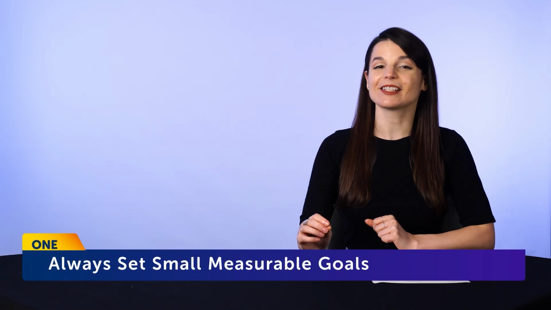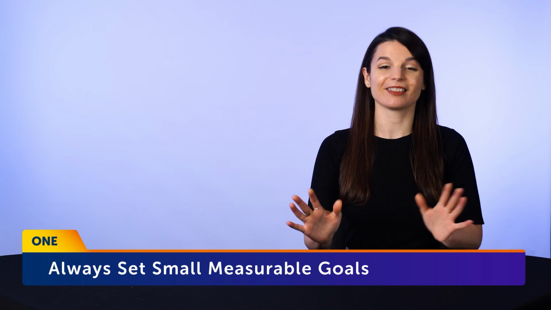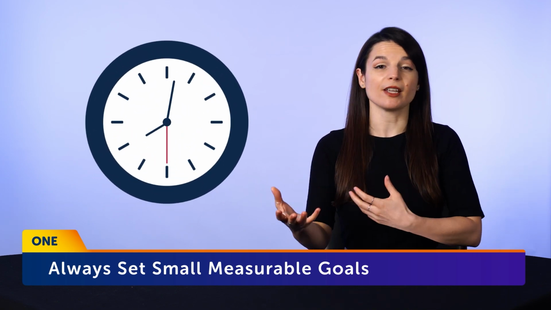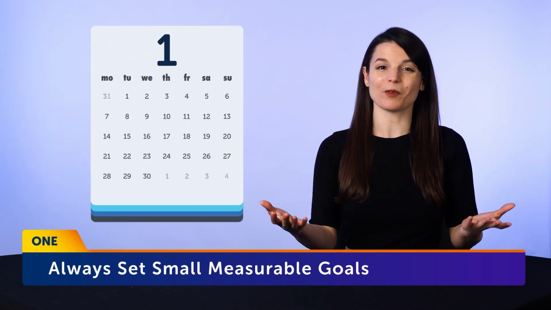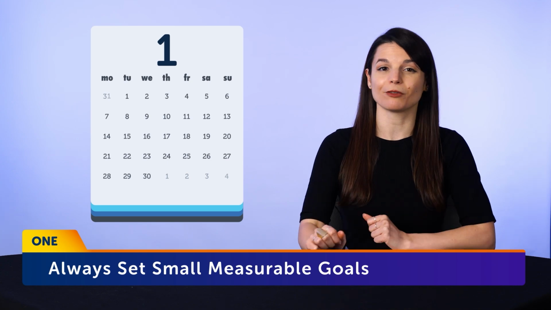First, always set small, measurable goals. This is something that we talk a lot about here. For example, learn for 10, 15, or 20 minutes every day. Learn 100 words in 1 month, which means learning 3 to 4 words a day.